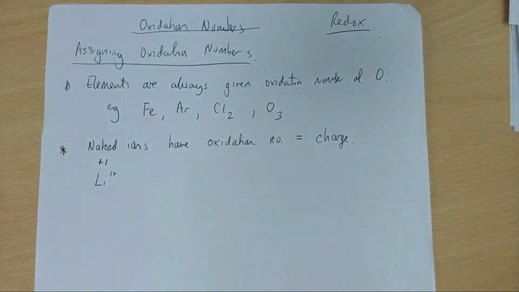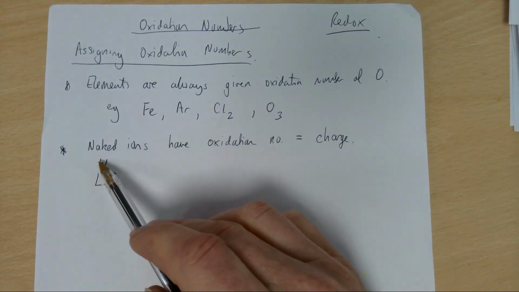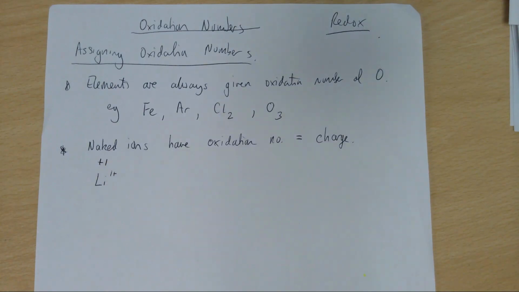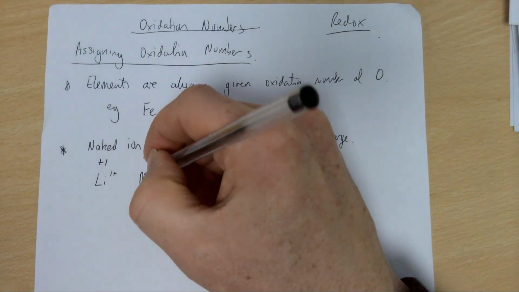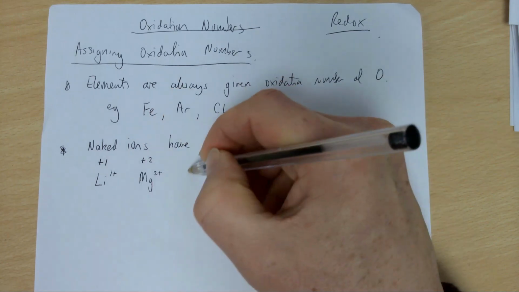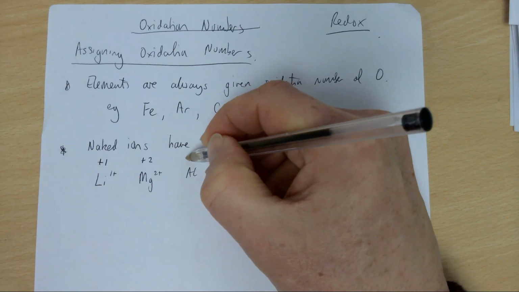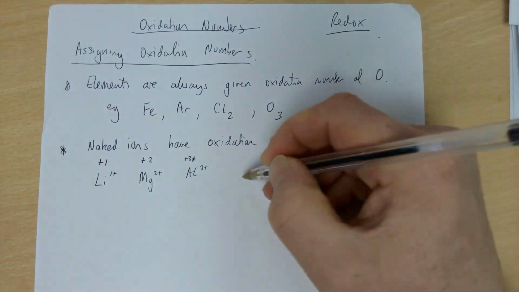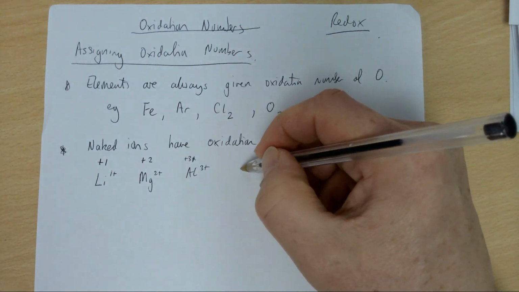Oxidation numbers, I think I mentioned this the other day to you, they start with the sign. We're supposed to always write the sign, then you have the number afterwards. Or it could be a 2+ ion, like magnesium would have an oxidation number of +2, aluminium, +3, or it could be the negative ions like chloride.